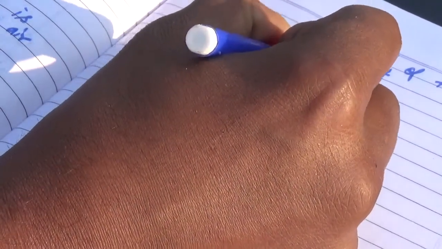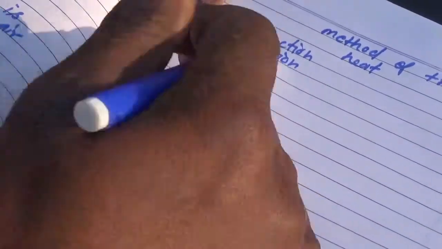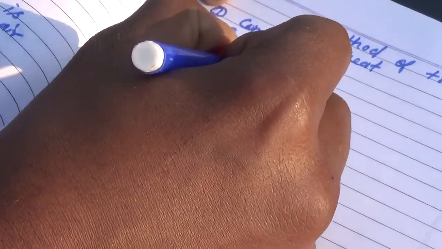So today we are going to discuss the next important method of flow of heat, which is convection.